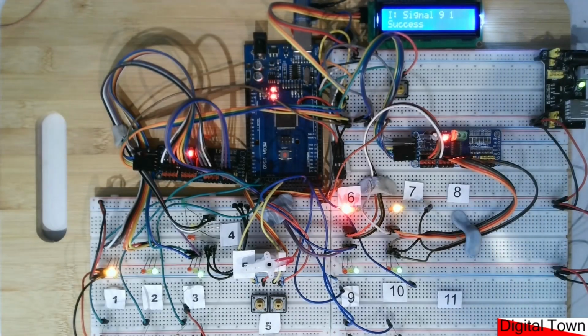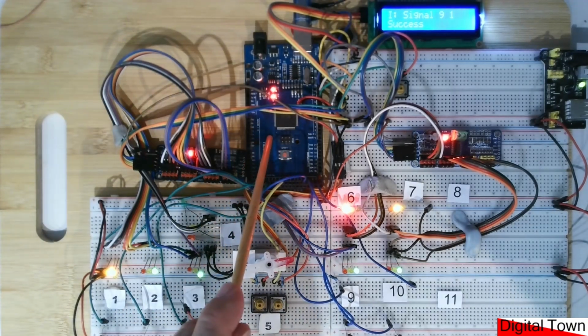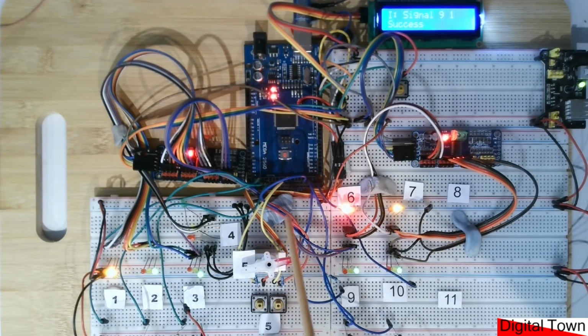Now, just before we move over to the code, just a quick whiz round the breadboard. I'm using the Arduino Mega. The system does run on the ESP32, but I'm using the Mega just because it's got loads of pins and it's a little bit easier to get to.